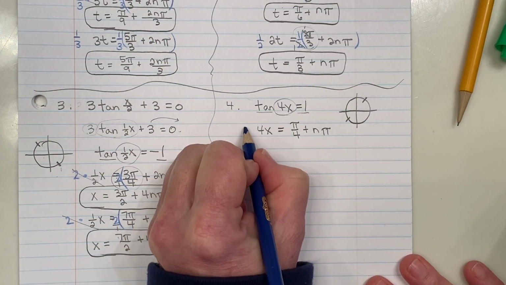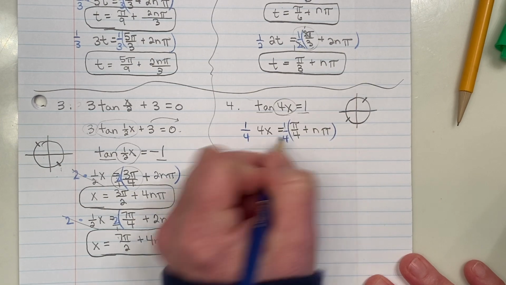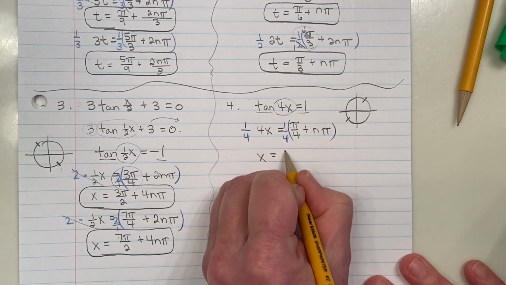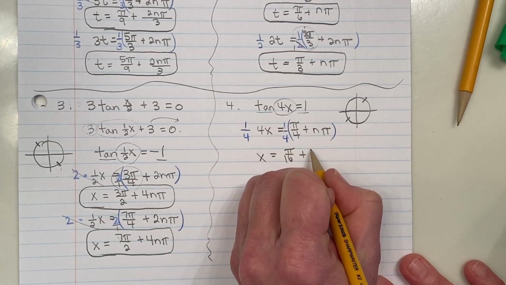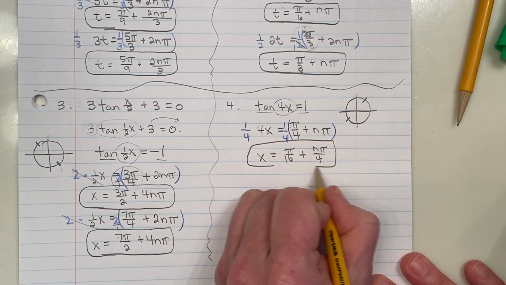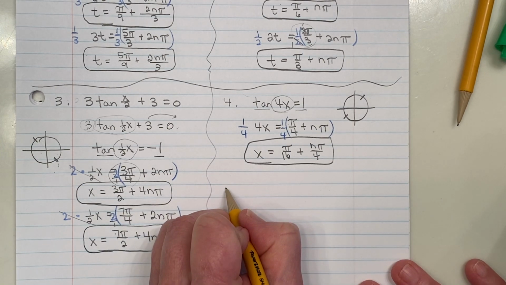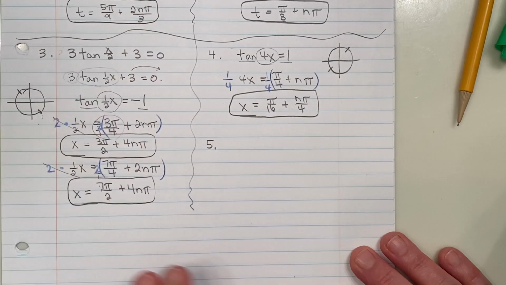Okay, as a final step, multiply both sides by a fourth. Pi over 16 plus, and then n pi would be stacked on top of 4. And that would be it. And I have room here, so I think I'm going to do our final example down here.